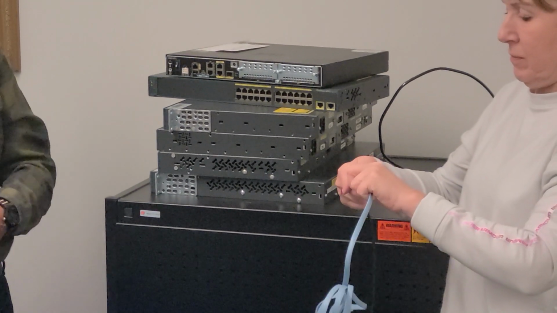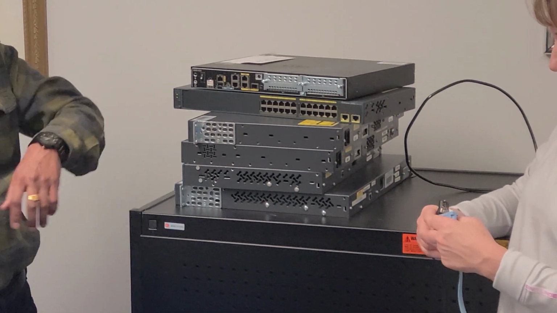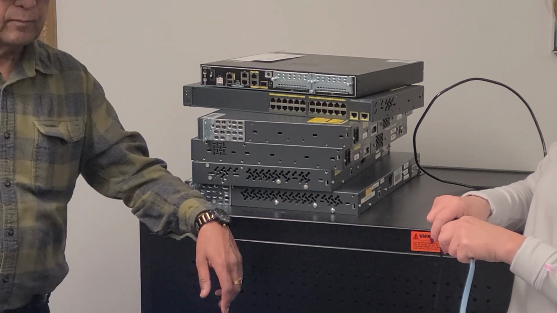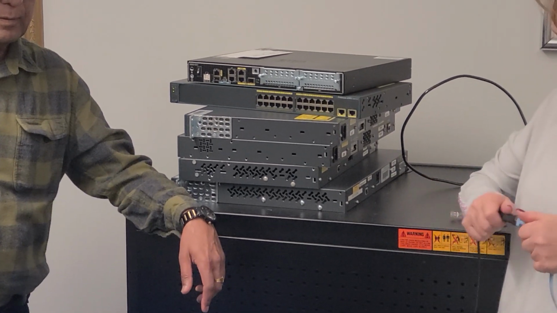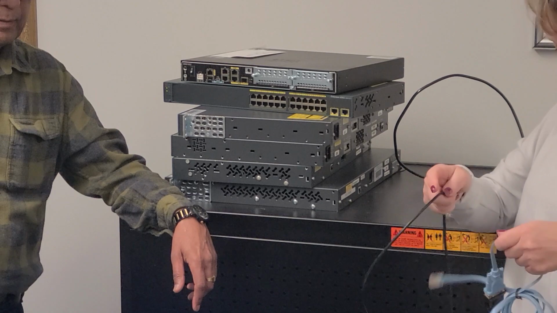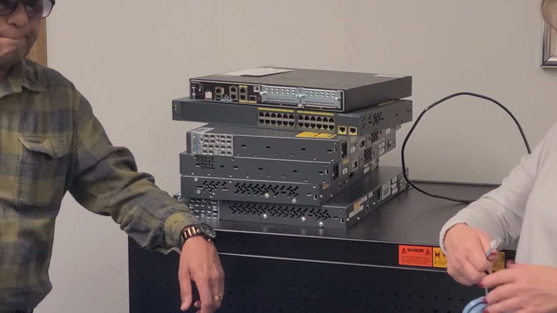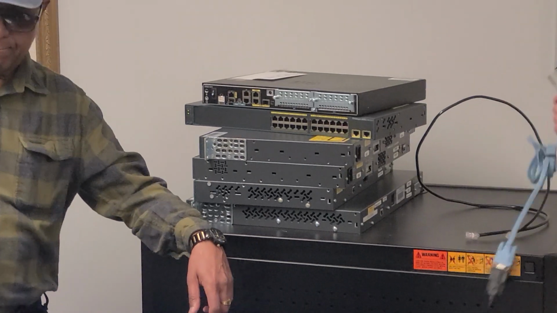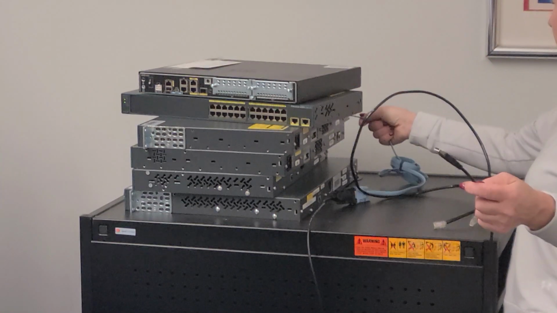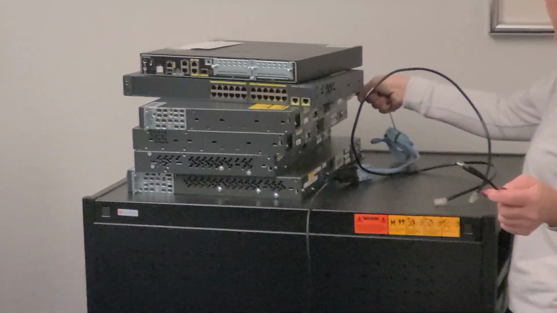Does using adapters add any sort of variable to the connection, where it won't be as strong or introduces errors or loss or anything? Because I always feel like a direct cable without an adapter would be ideal. But is that just what I think, or is that an actual truth? That adapters add an extra layer of variables?